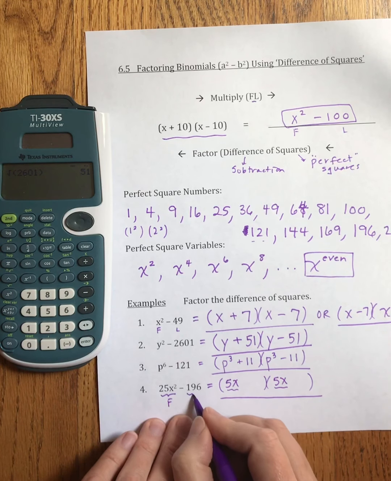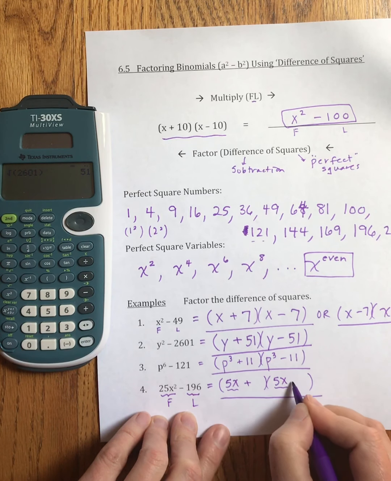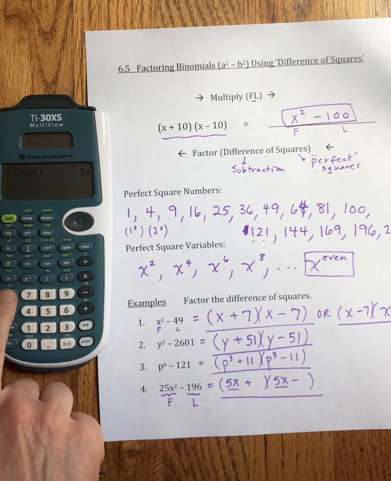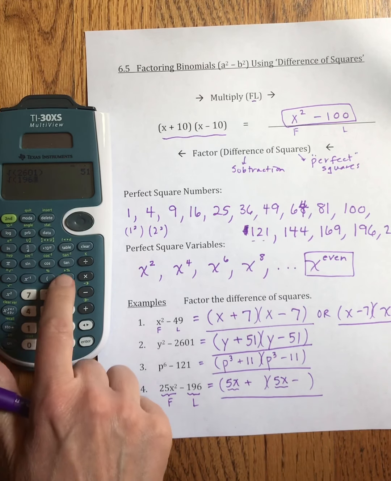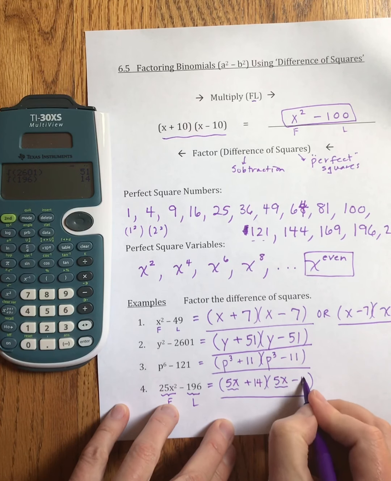The 196 then is the result of multiplying our last numbers together. So one plus and one minus. Maybe we need to double check that 196 is a perfect square. Or maybe you recognize it as 14 times 14.